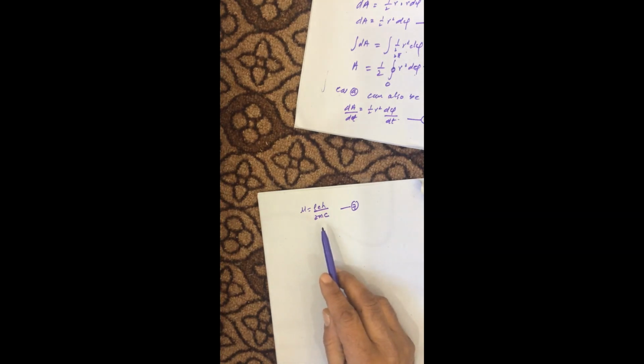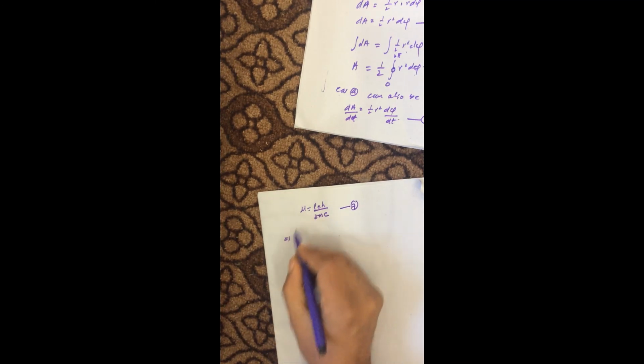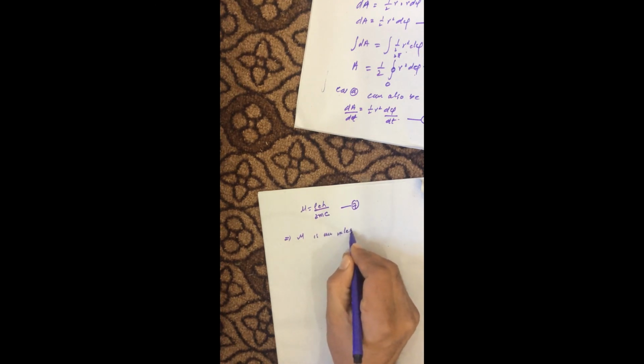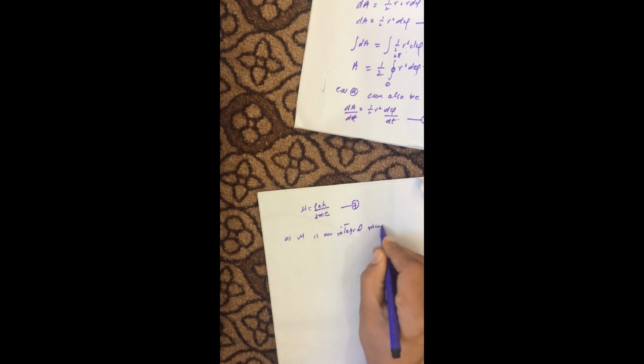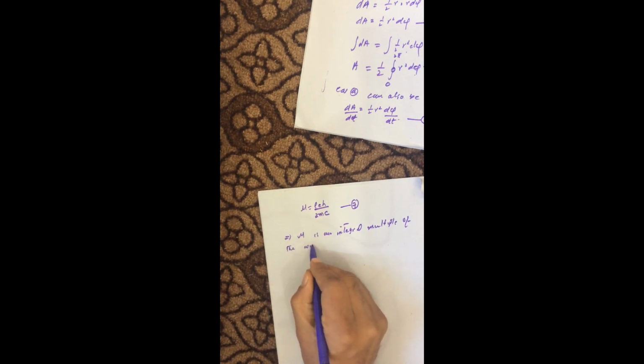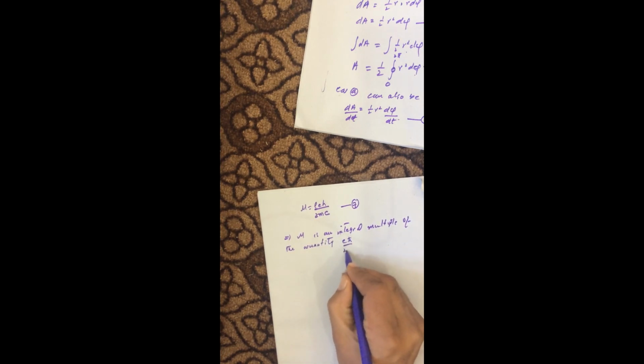Now equation 7 shows that the magnetic moment of the orbital electron is an integral multiple of E h bar over 2mc. This implies that this magnetic moment mu is an integral multiple of the quantity E h bar over 2mc, because L is an integral multiple.